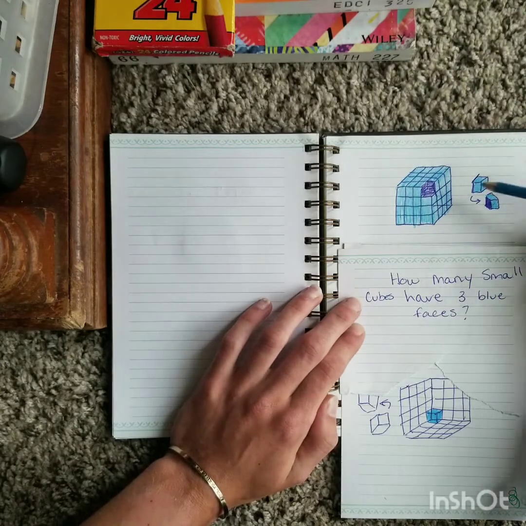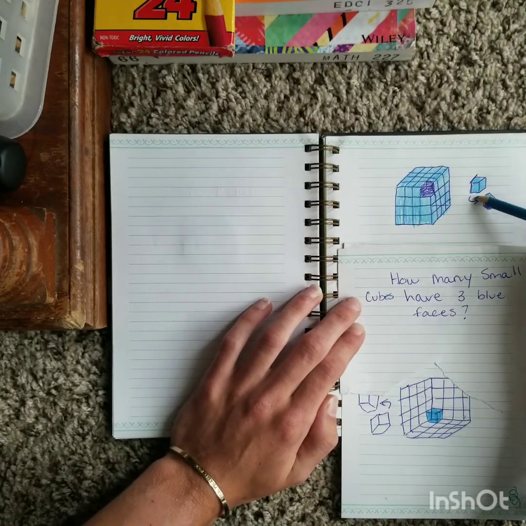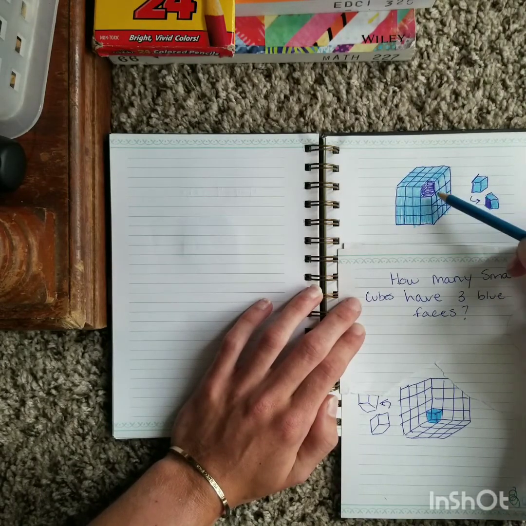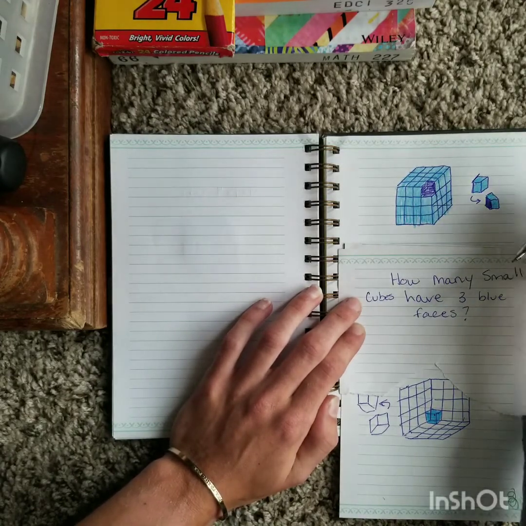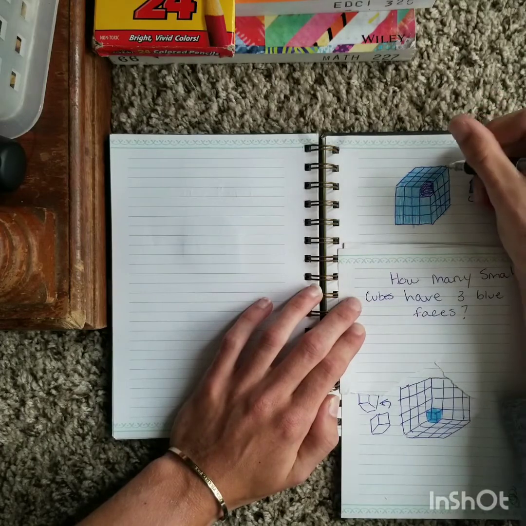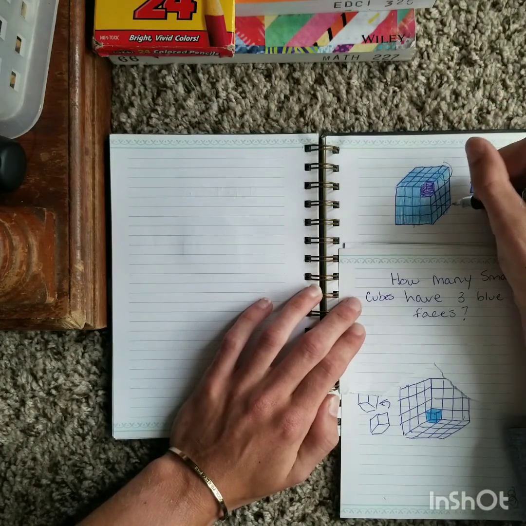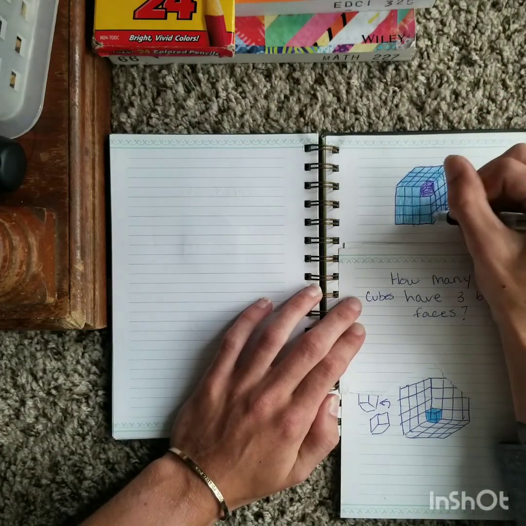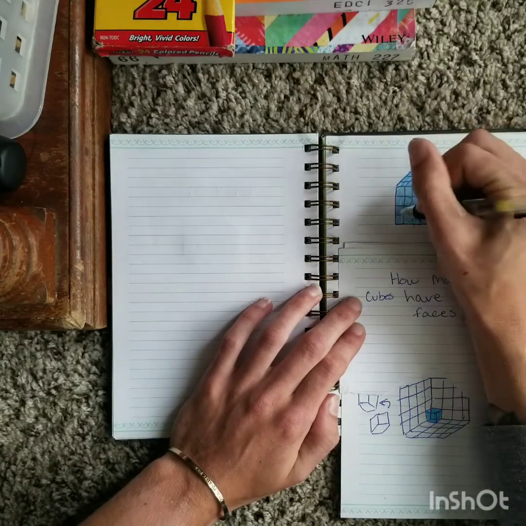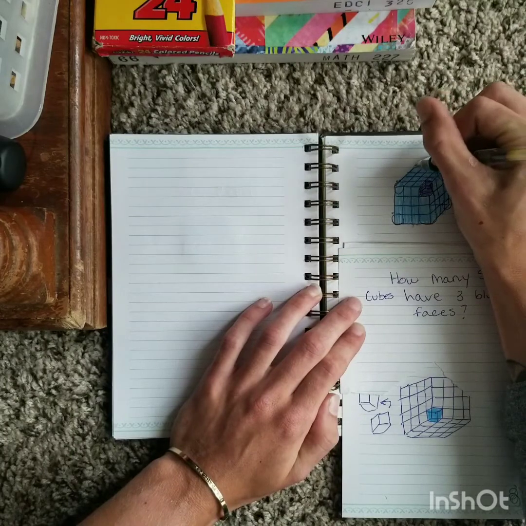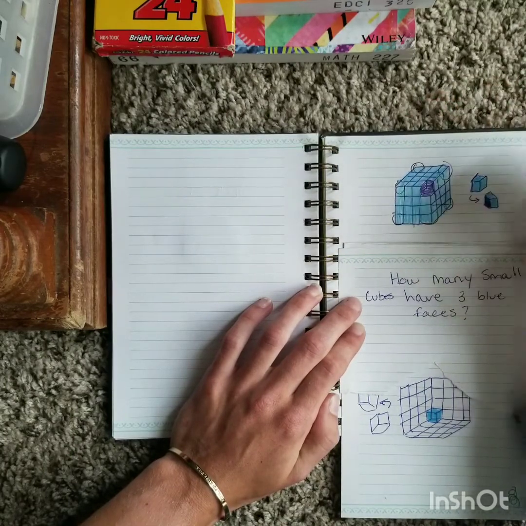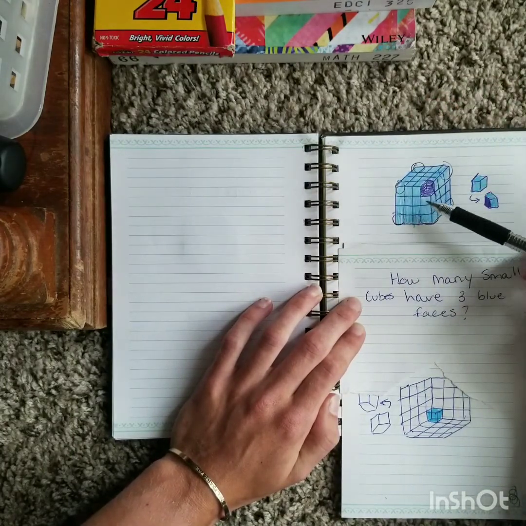To figure out how many other pieces are like that, I could count all of my corners. So there is 1, 2, 3, 4, 5, 6, 7, and there would be 1 more corner piece.